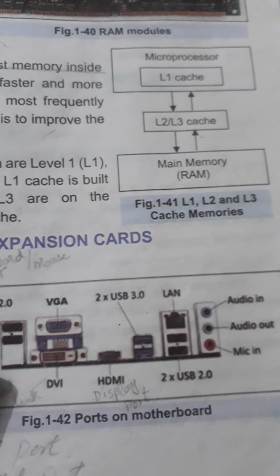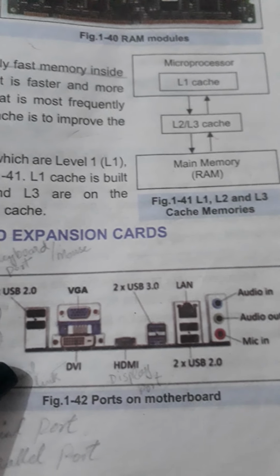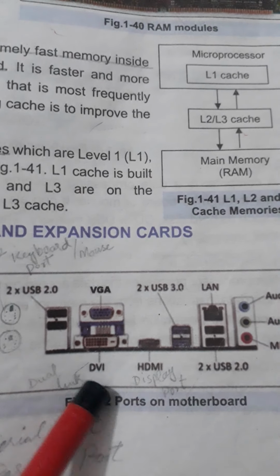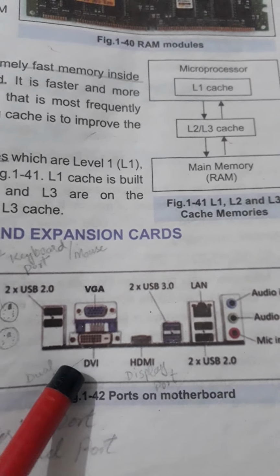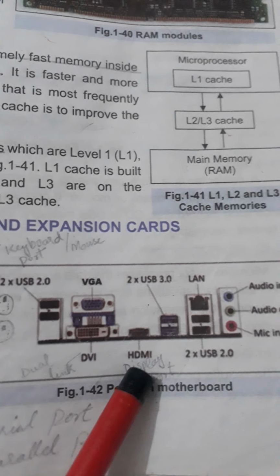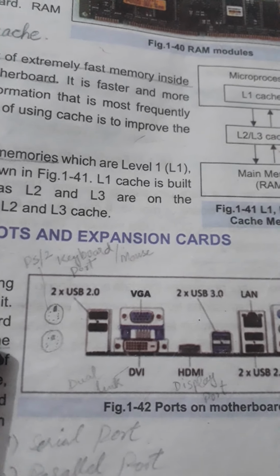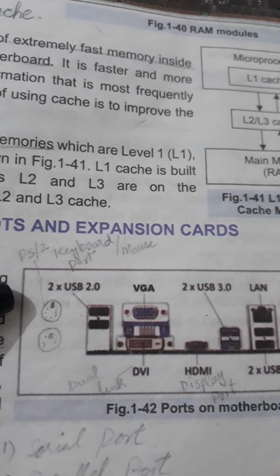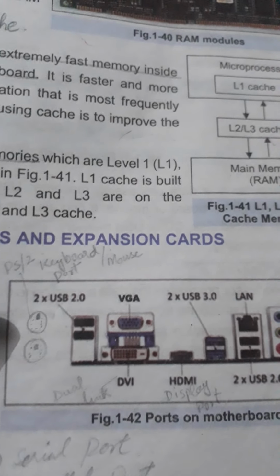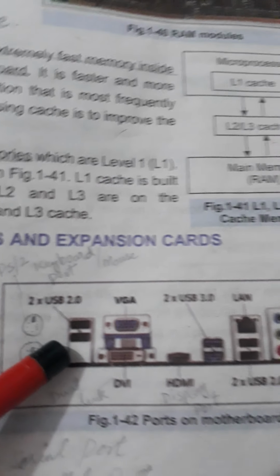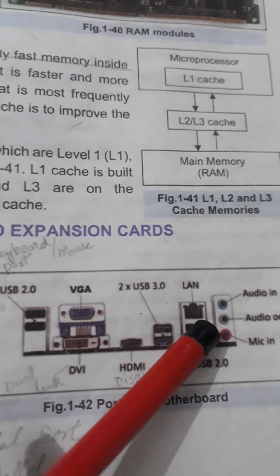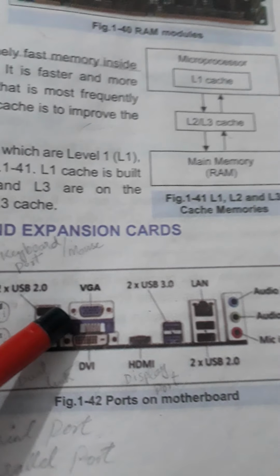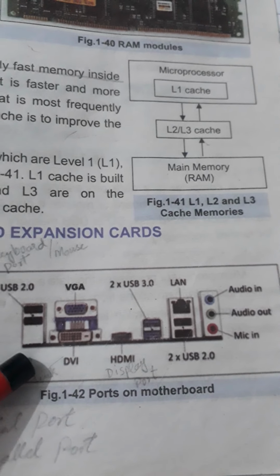These are the ports that are used for connecting different devices. Here we have dual link DVI. Then we have DisplayPort, HDMI, and different ones. Before this, we had these types of ports that were used for keyboard and mouse. These were PS/2. And now we have USB ports that are used for mouse and keyboard, LAN for local area network, VGA ports for the monitor.